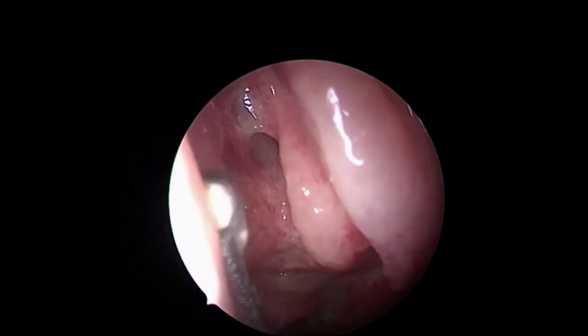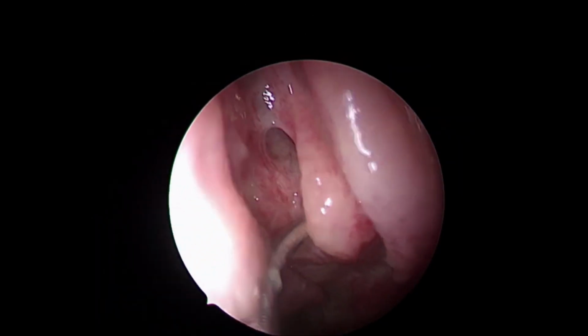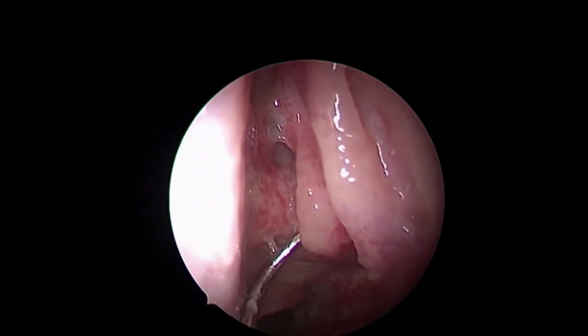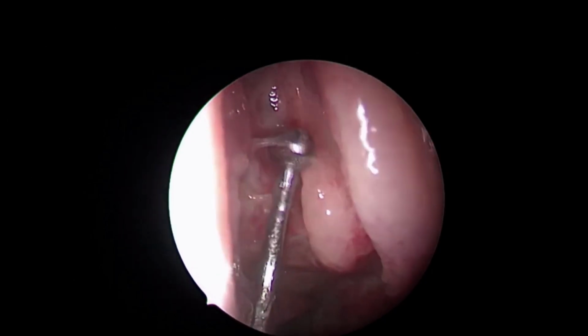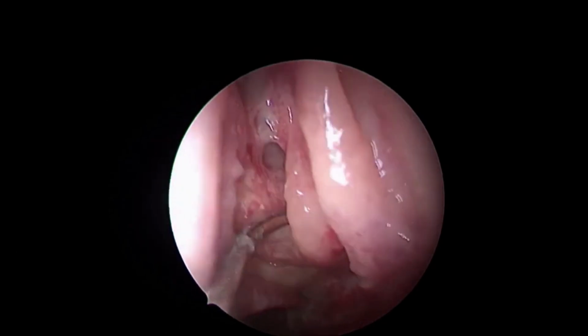Then this turbinate, as you go behind, turns laterally in the coronal plane to insert onto the lamina papyracea. That is the second part of the turbinate lying in the coronal plane. And this space anterior to this and behind the bulla is the retrobular recess.